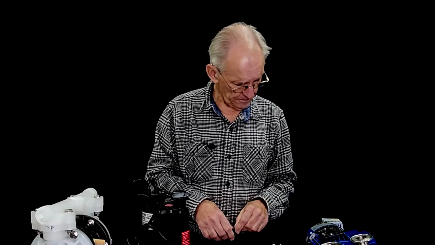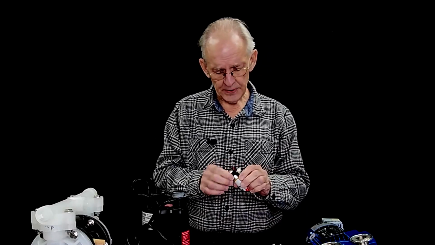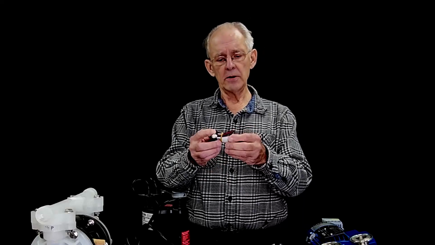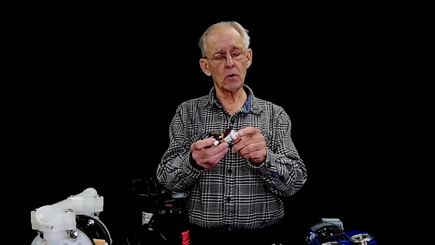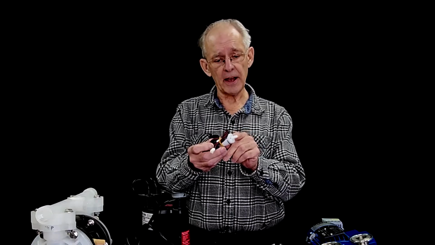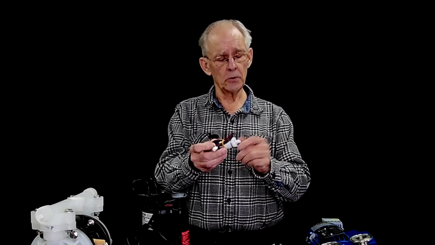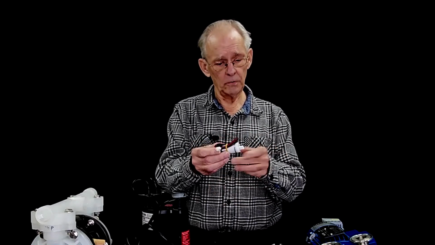Then we have this little guy. This is a diaphragm pump. In this pump, there's a wobbling piston that pushes on a diaphragm, and there's a set of check valves, and it causes the liquid to move through it.